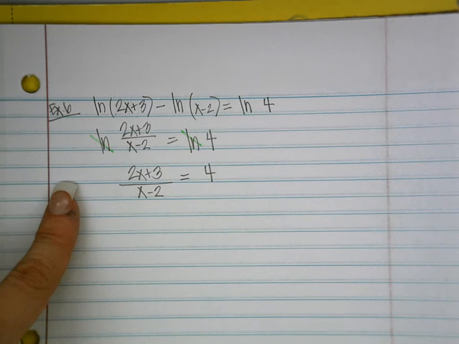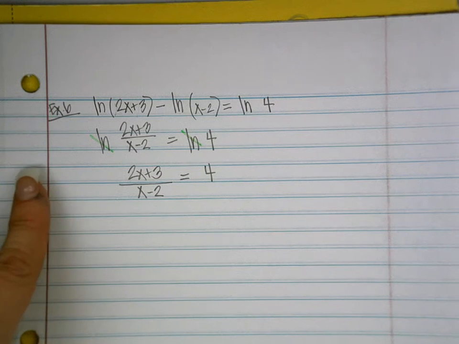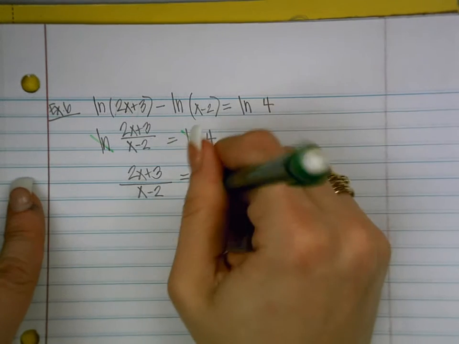Any ideas? What? Conjugate? No, this has nothing to do with the conjugate. That's imaginary numbers. Any ideas? How do we solve if something's equal to a fraction? Say it again. Kind of like the reciprocal. You want to make this a fraction.